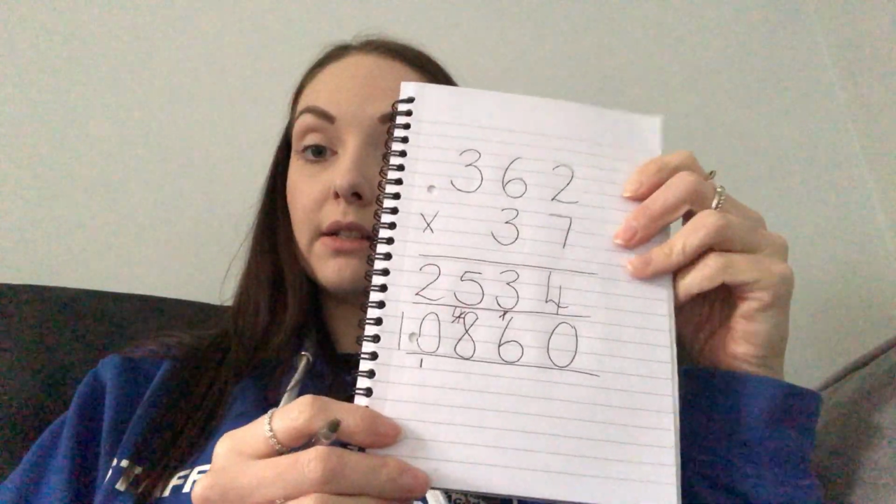So 2 times 3 is 6. 6 times 3 is 18. Remember, we put the ones digit there and carry the 10. And then 3 times 3 is 9. Add the 1 is 10.